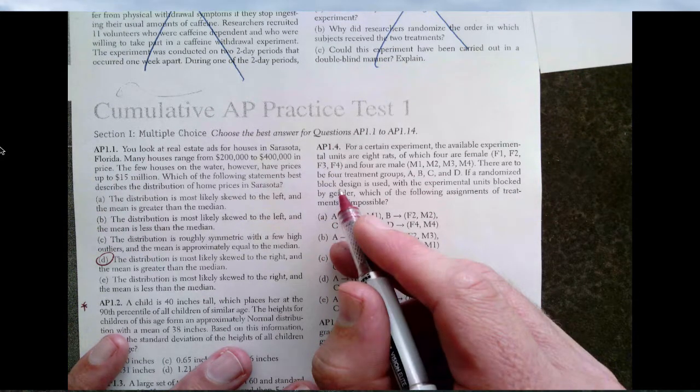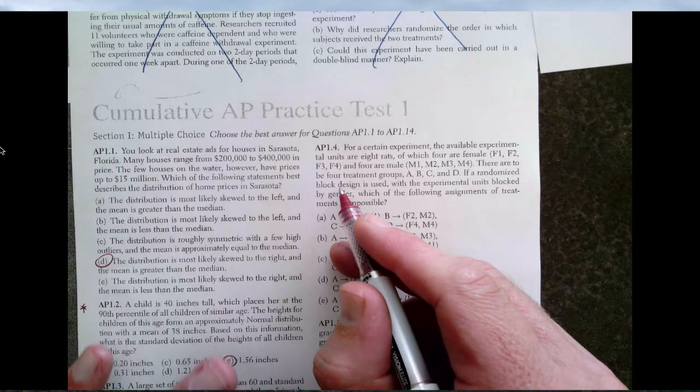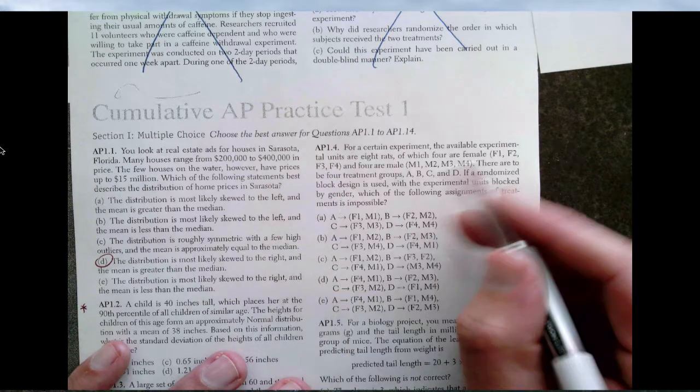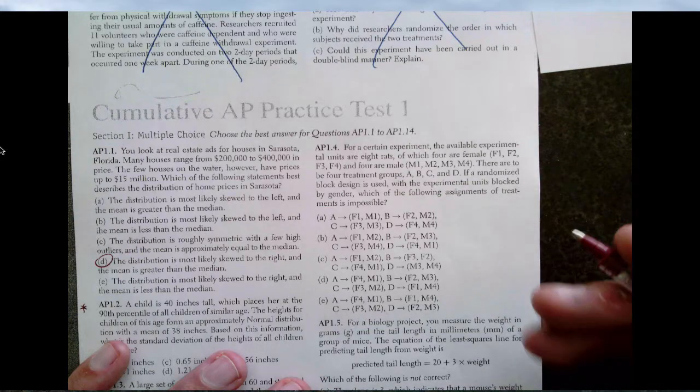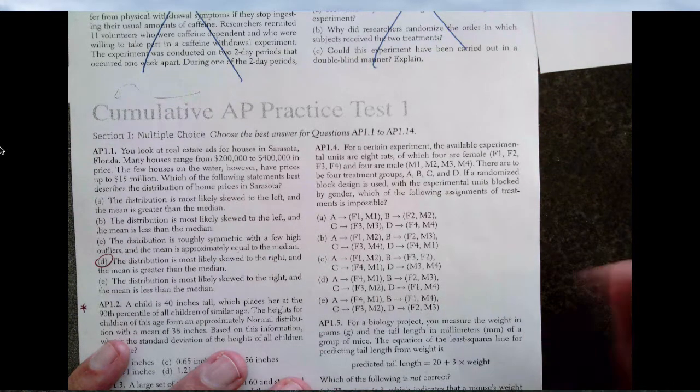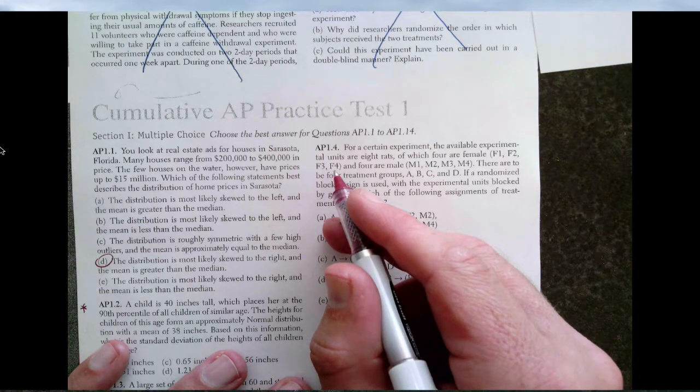you would block because you would expect large variability, and you could reduce that variability by splitting it off into separate groups. So they expect females and males to be different according to these treatments, and they want to separate the females and separate the males. That way it's kind of 2 studies, and therefore we've limited the variability for all females and all males, whereas if we grouped them all together, we get a whole bunch more variability.